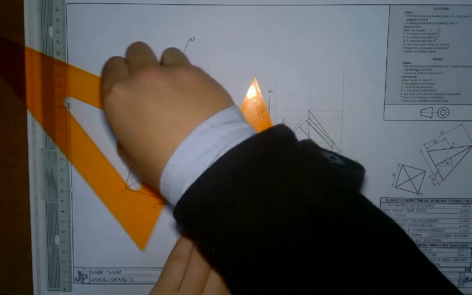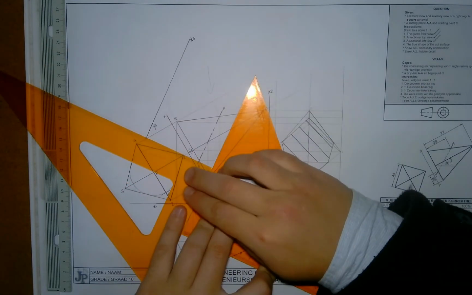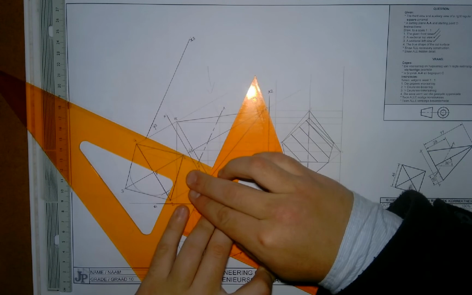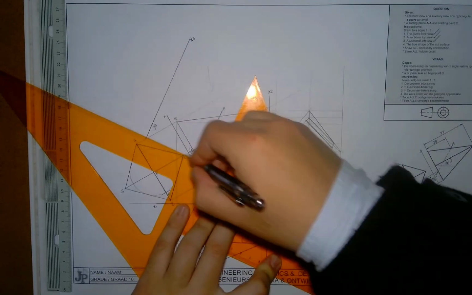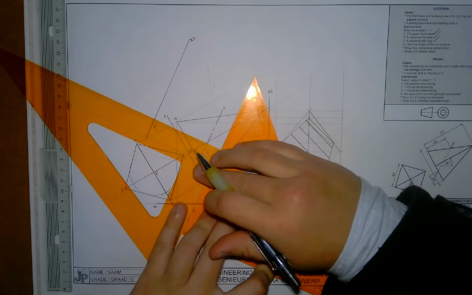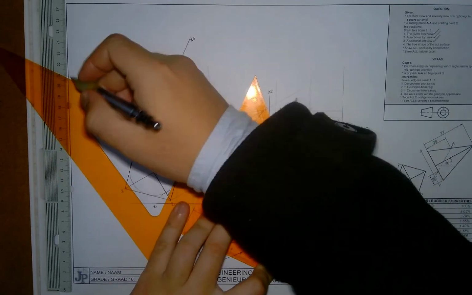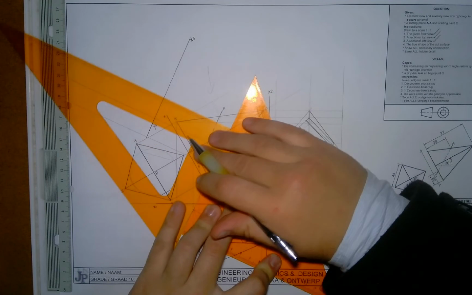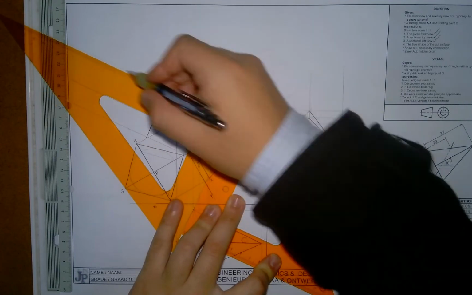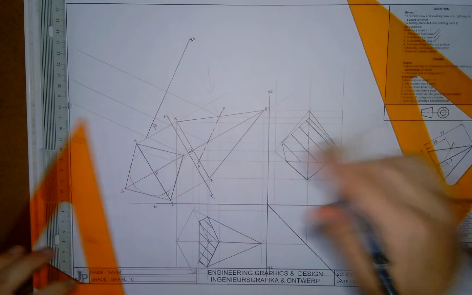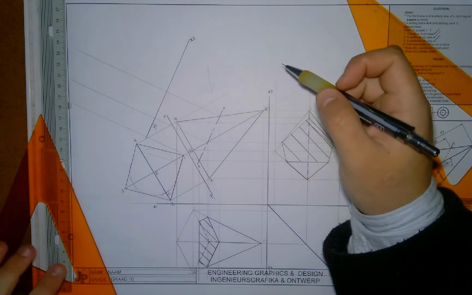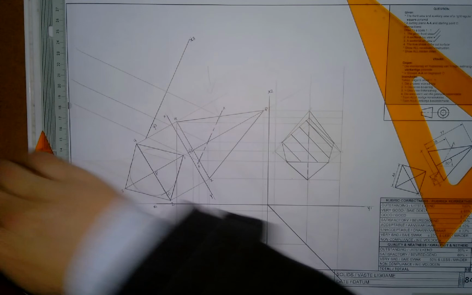And then take the other one and just put it on it. And there we have 90-degree lines going upwards. Understand? Okay.